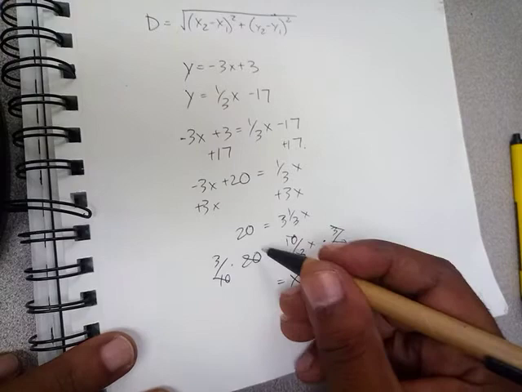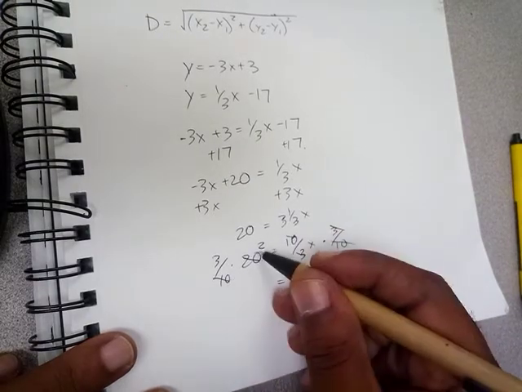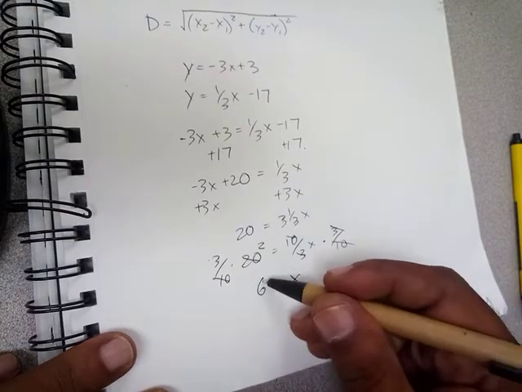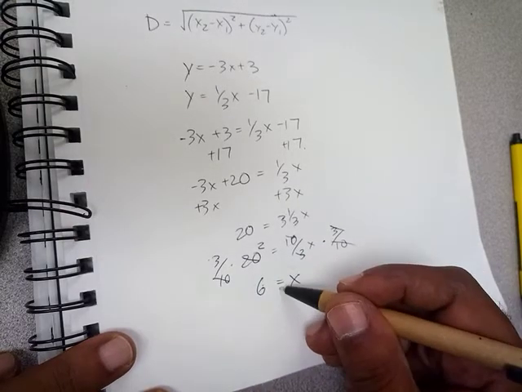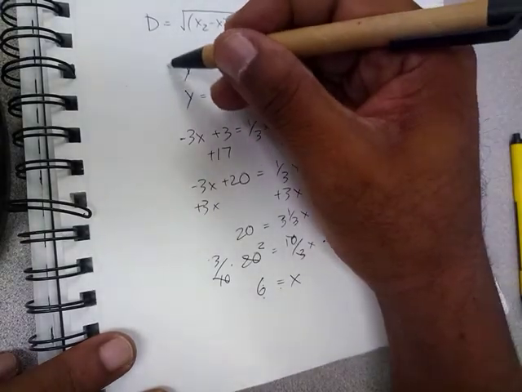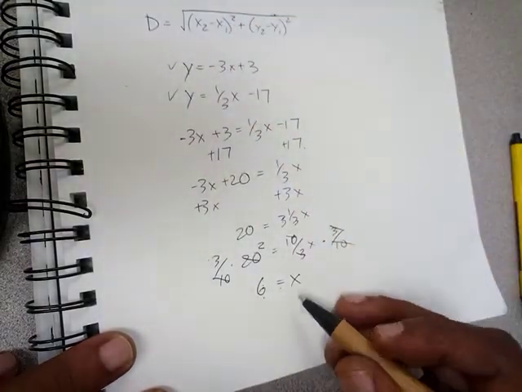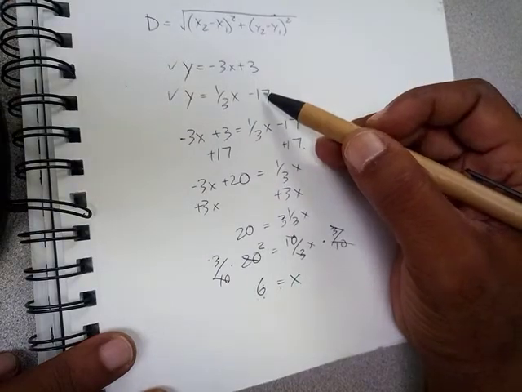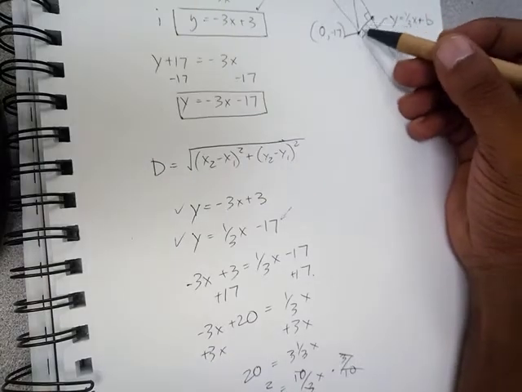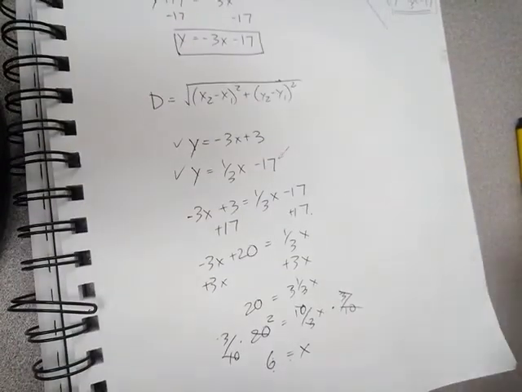10 goes into 20 2 times. That's not the second power, that's division. 2 times 3 is 6, x is 6. We now need to find our y. How do we find y? By plugging the x you have found into either of these two equations. Both of these will give us our answer for y. 6, let's plug it into this equation, since that's the equation of the perpendicular line. It doesn't make a difference which one you do.